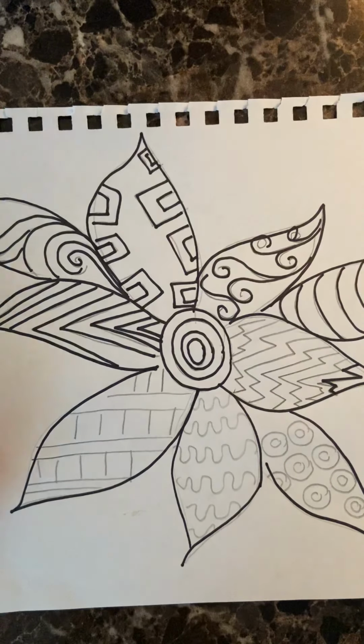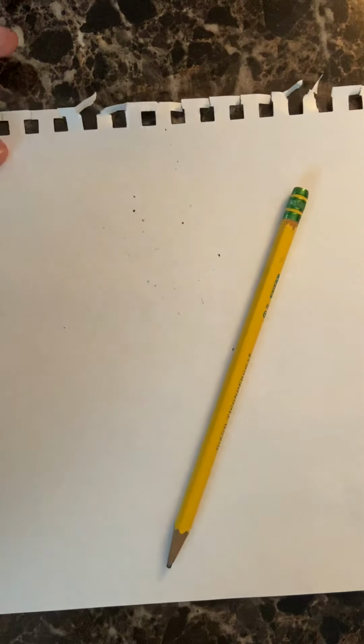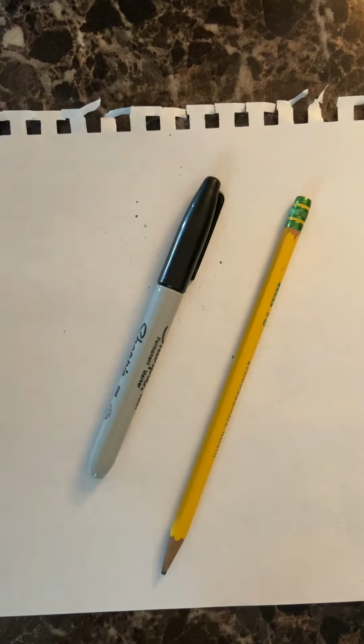So to start, you're going to need a piece of white paper or light colored paper. You're going to need a pencil, a Sharpie or any black pen, marker, even black colored pencil. And that is it to make your flower Zentangle. Because we're going to try to keep this black and white, I'm not even going to ask you to color this one in.